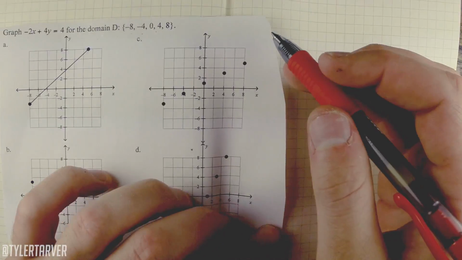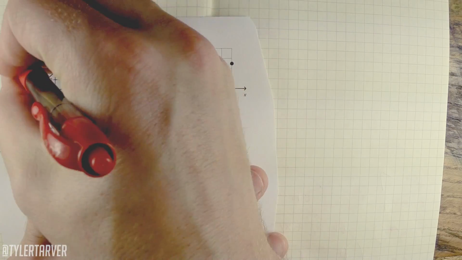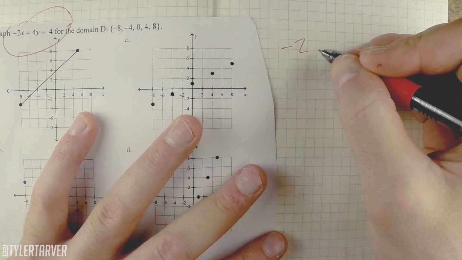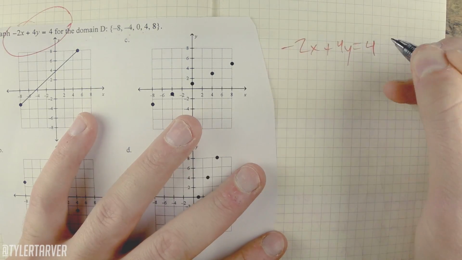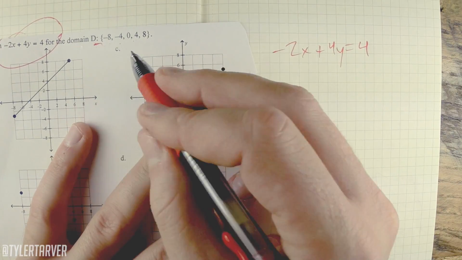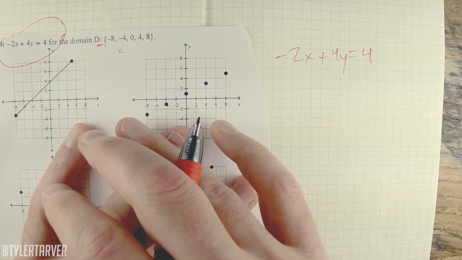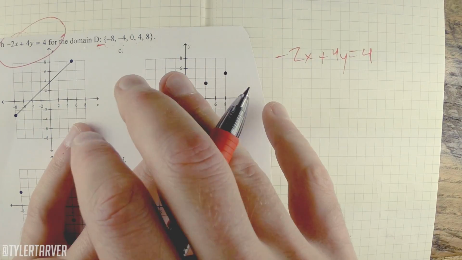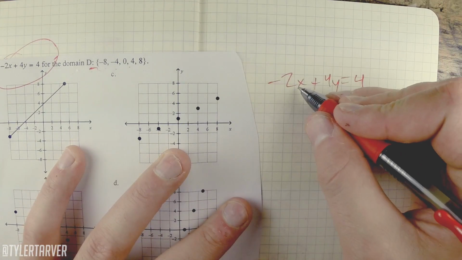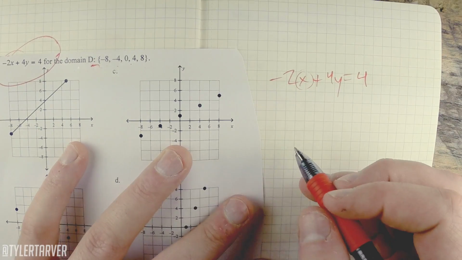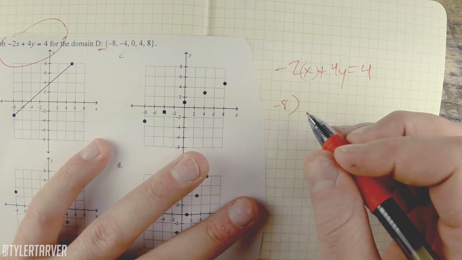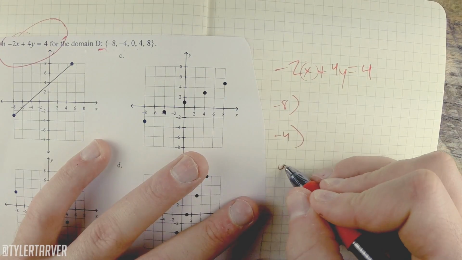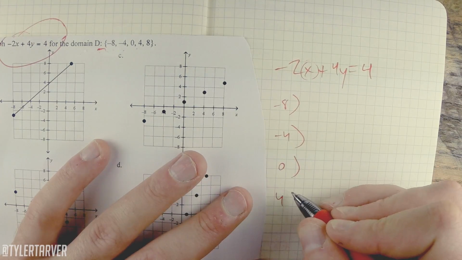Okay, so what you're going to do is I'm going to rewrite some of this stuff. So I've got my equation, which is negative 2x plus 4y equals 4. And then we've got domain, which means domain is x. That's right. Domain is x. Range is y. So it means we're going to plug our domains in for x to find these equations. So we've got negative 8, negative 4, 0, 4, and 8.